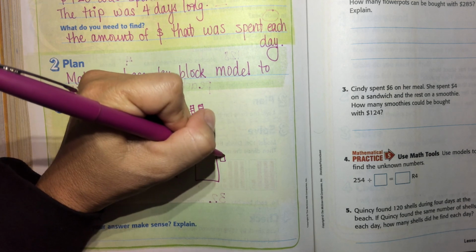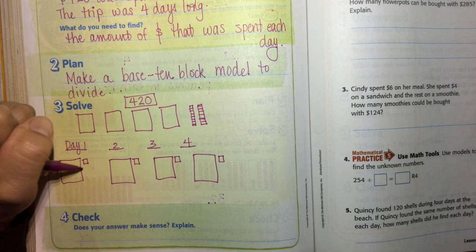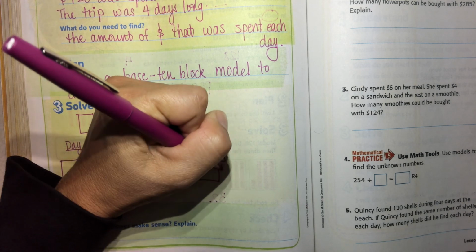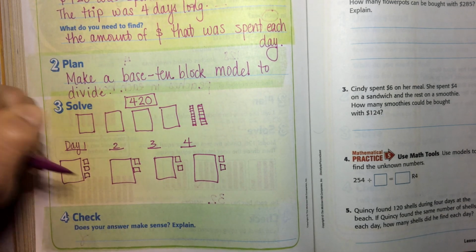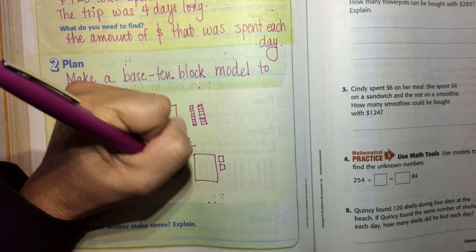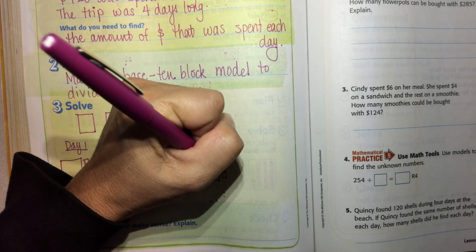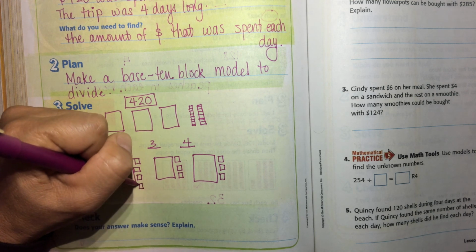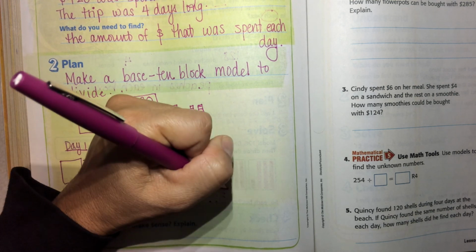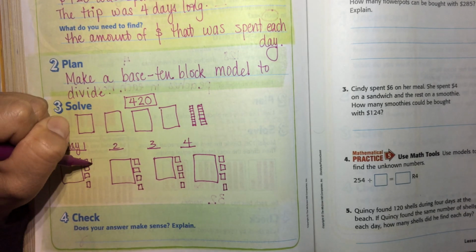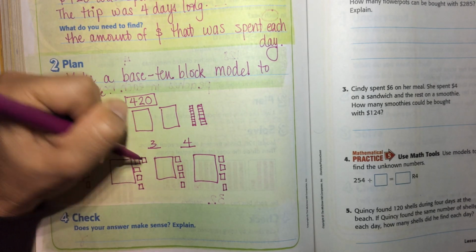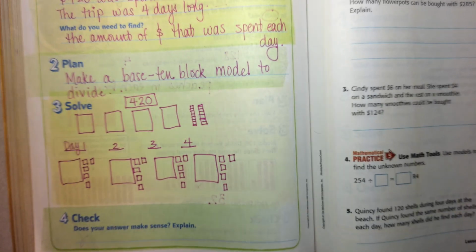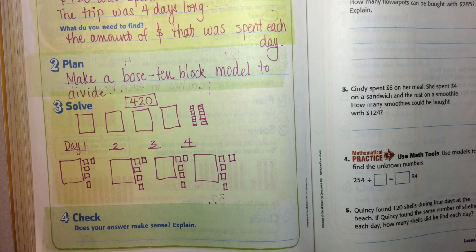So I have 400, 405, 410, 415, 420. Oh, an even number. That's nice.